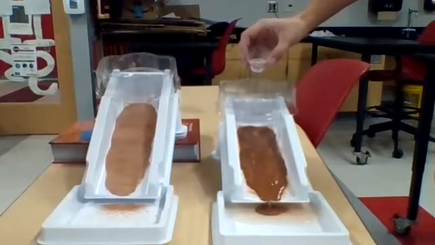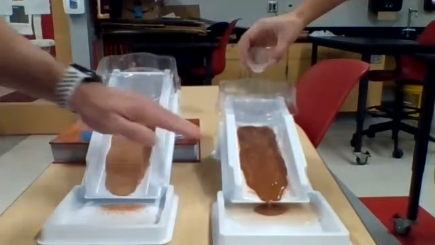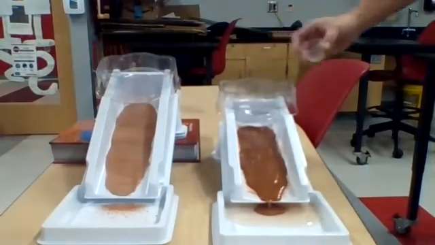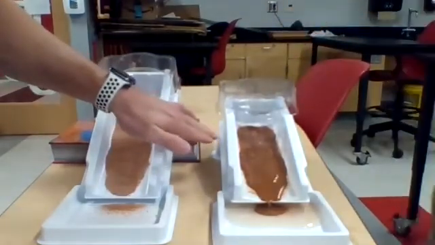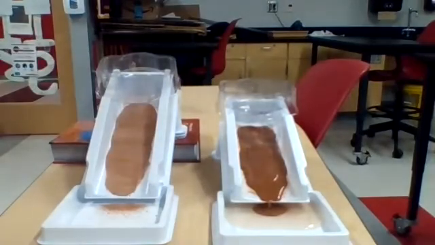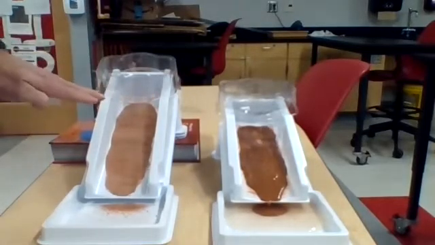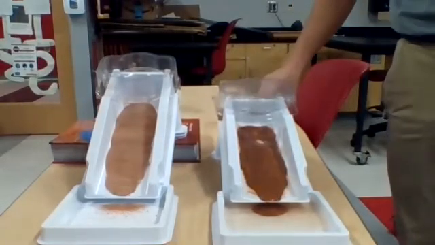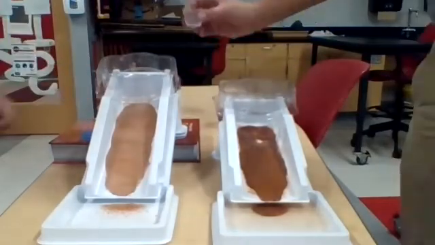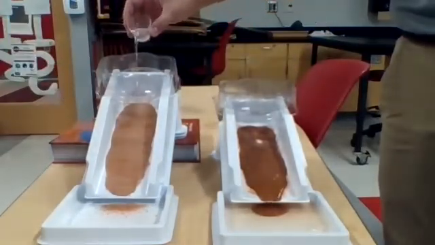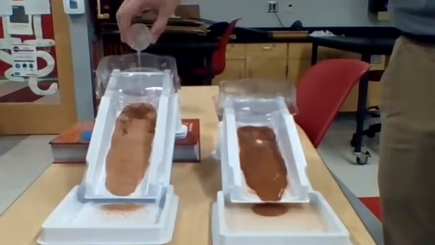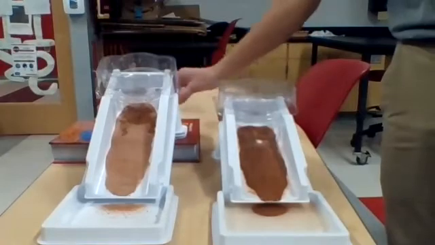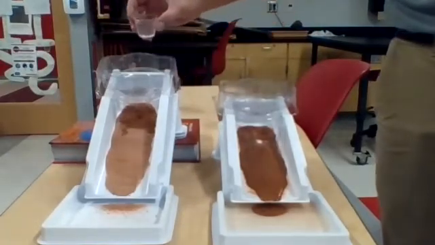Another impact on the erosion and deposition is the steepness of the slope. So here, our slope is at a 15-degree slope. And over here on this one, we have a 30-degree slope. So what should happen when we pour the same amount of water on a steeper slope? I don't know, Mr. Watson, let's find out. All right, great idea. So here we have a steeper slope. Same water though. Same amount of water, same amount of sand, same amount of weathered sandstone.